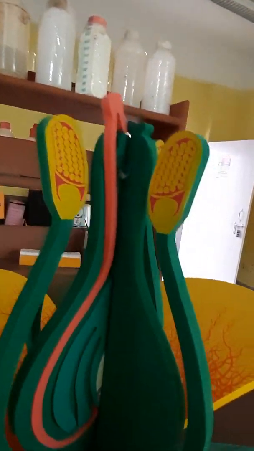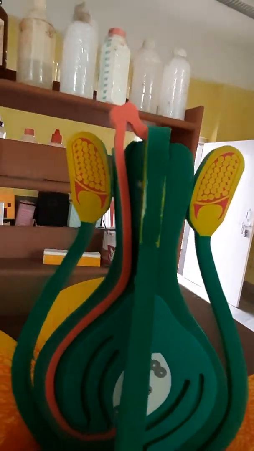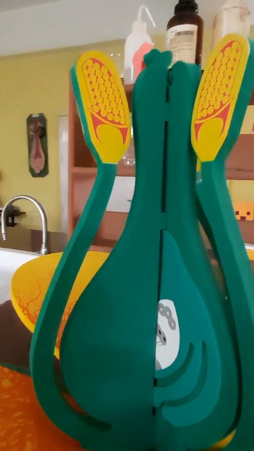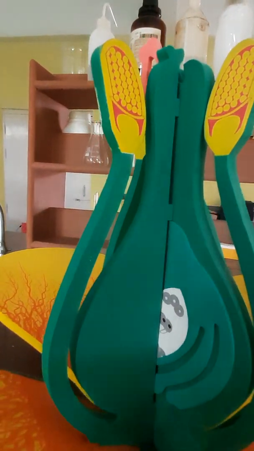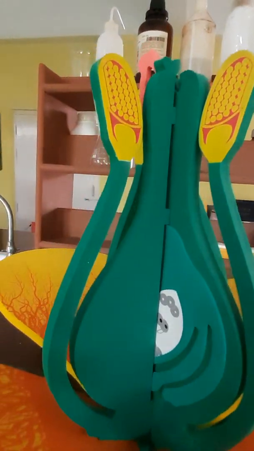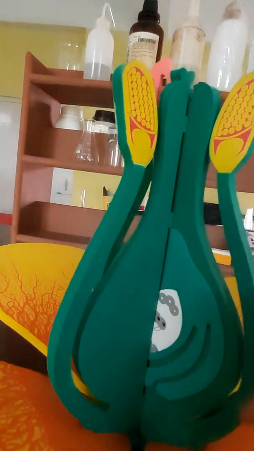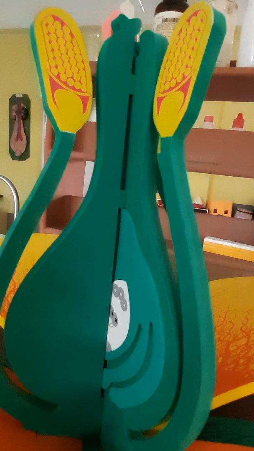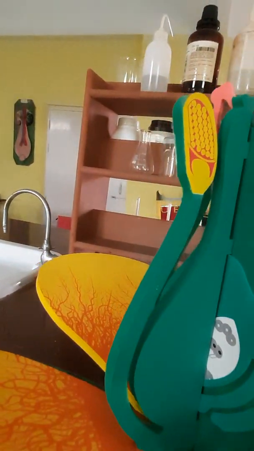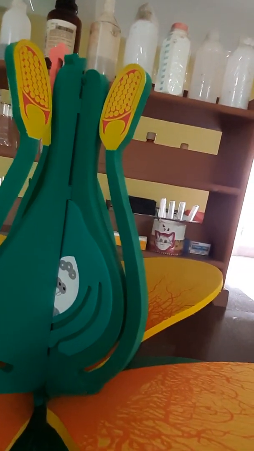This structure is the male reproductive part, and this structure is the female reproductive part. Another name for this is the androecium, and another name for this is the gynoecium. These two are the essential whorls of the flower.